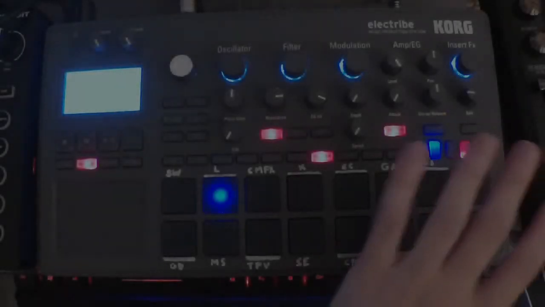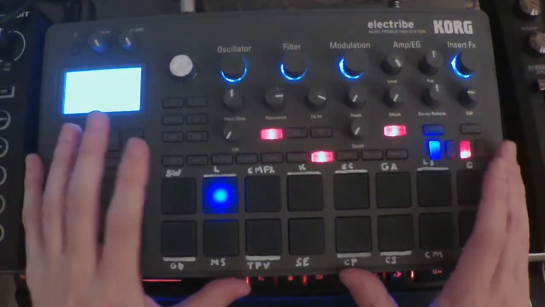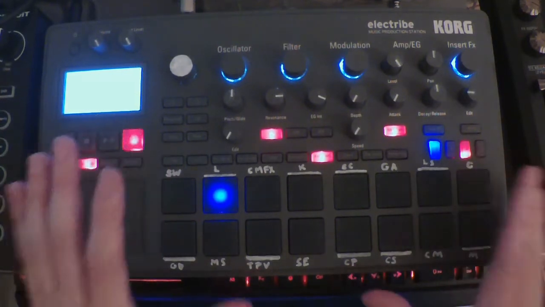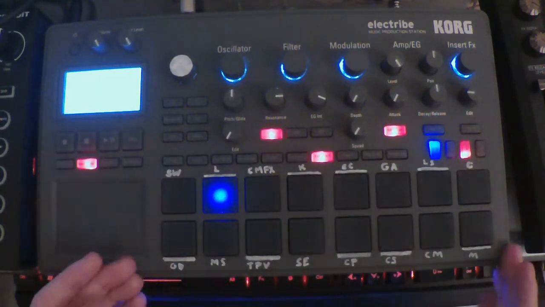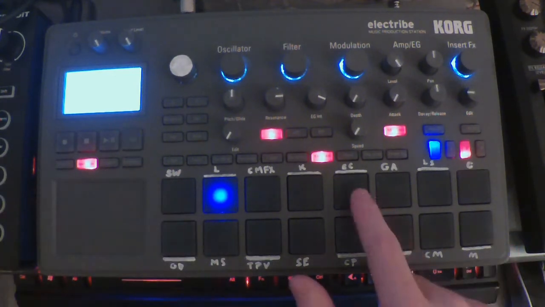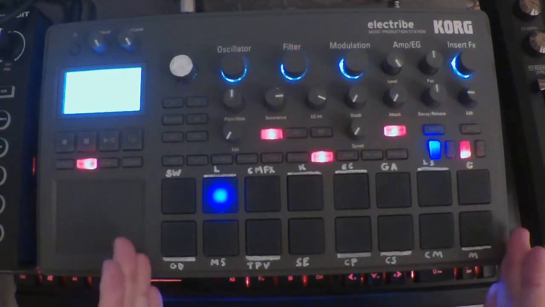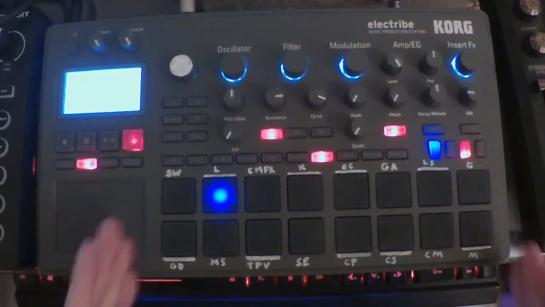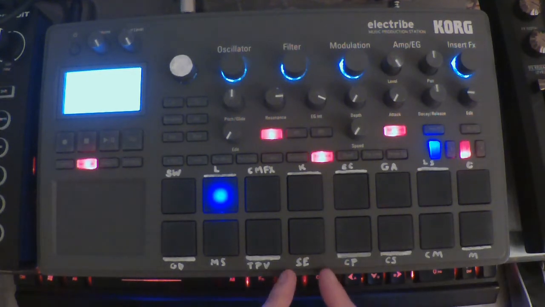So in this video, we're just going to look at what's called the step edit mode. Now this does not have a step sequencer in the terms of how I would have imagined it, which is you would choose a step and then choose a note. So it doesn't have that kind of functionality. What it does have is called step edit mode.